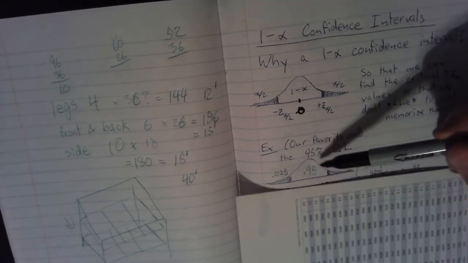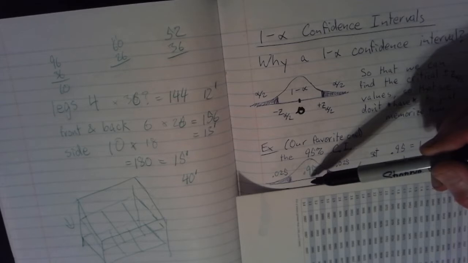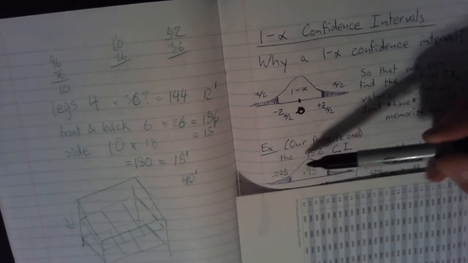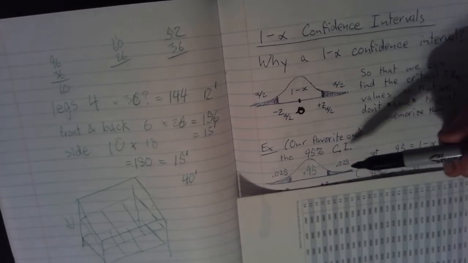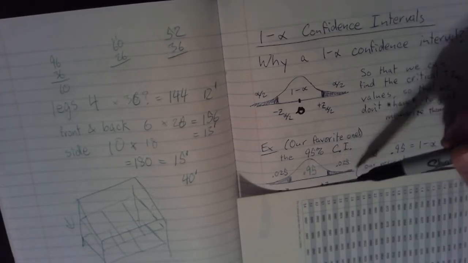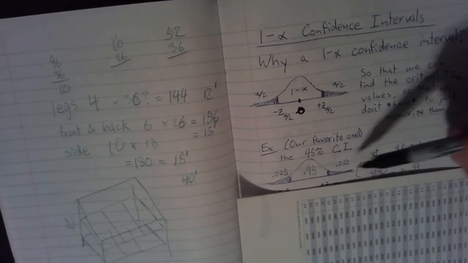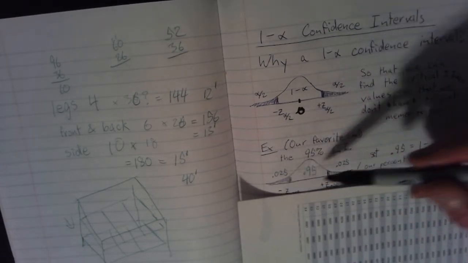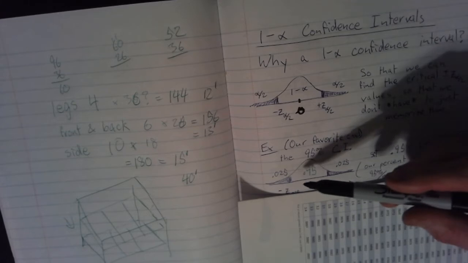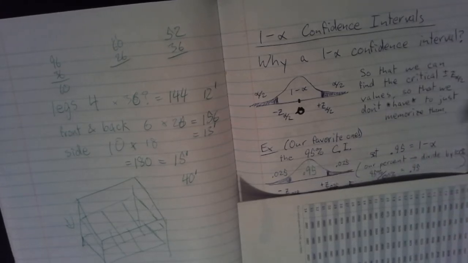The interior contains 95% of the area. The other 5% is distributed equally, 2.5% above and 2.5% below, so the sum total adds up to 1.00 or 100%.